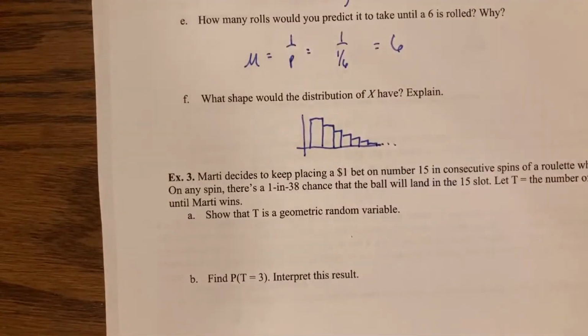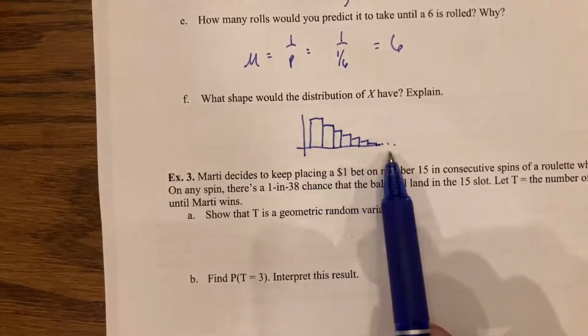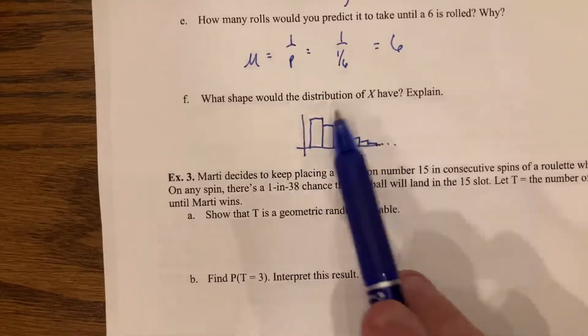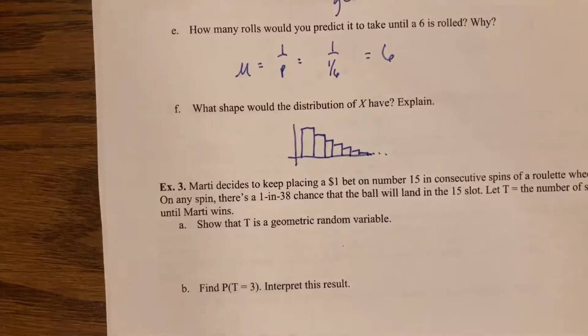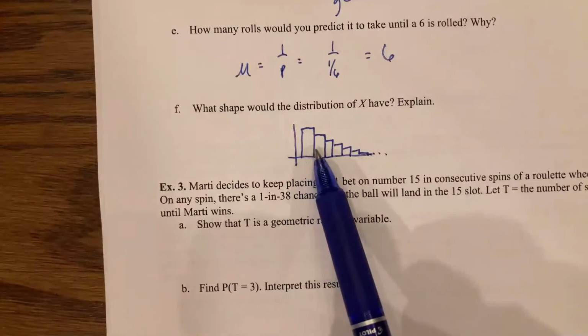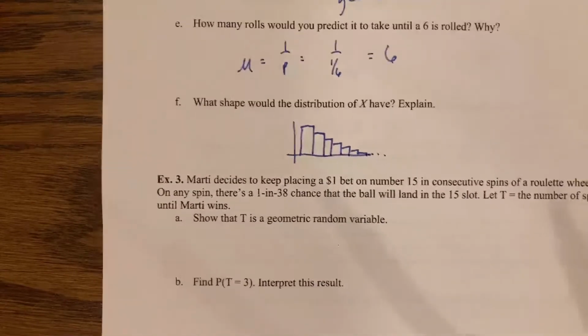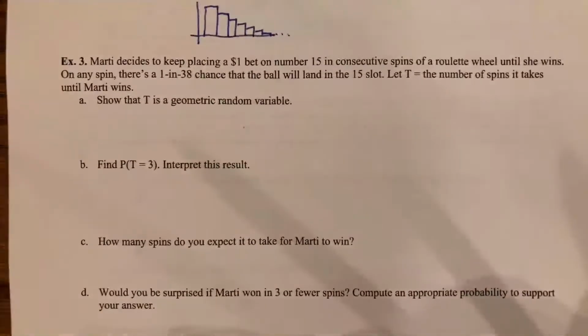So the distribution, if you look at it, is always going to be skewed to the right. Always. The geometric distribution is always skewed right, because you start strong, with a high probability of something happening, and then it gets less and less as you continue. All right, last example is example 3.